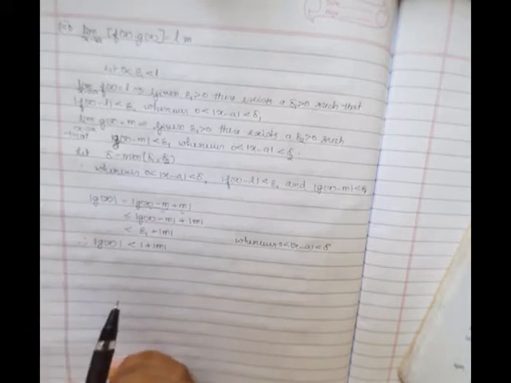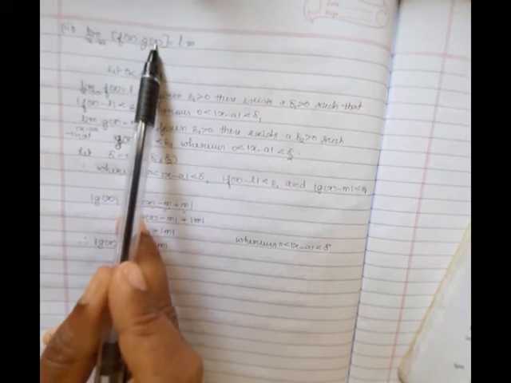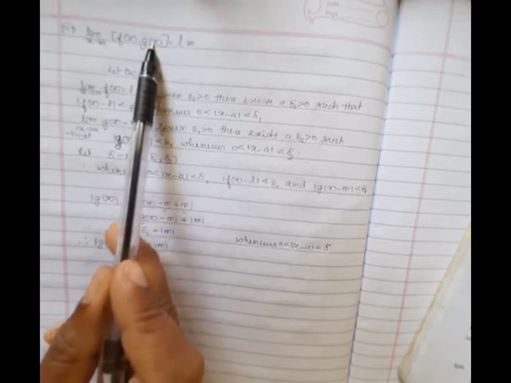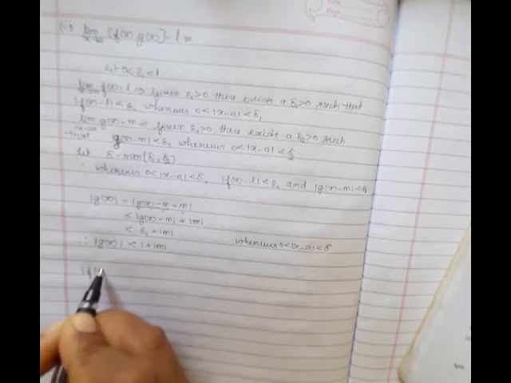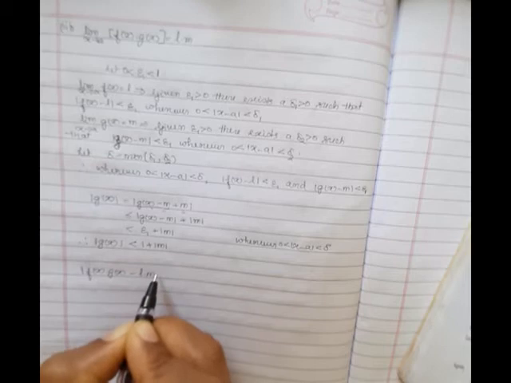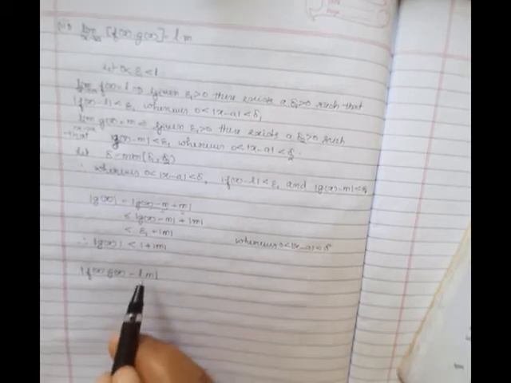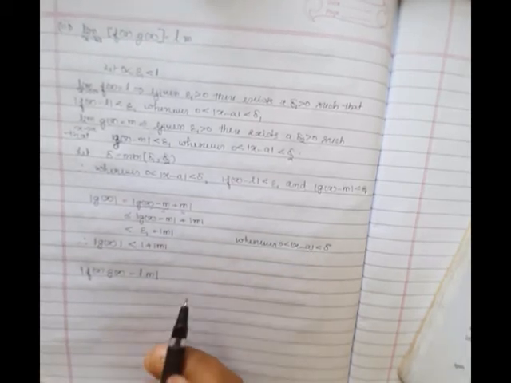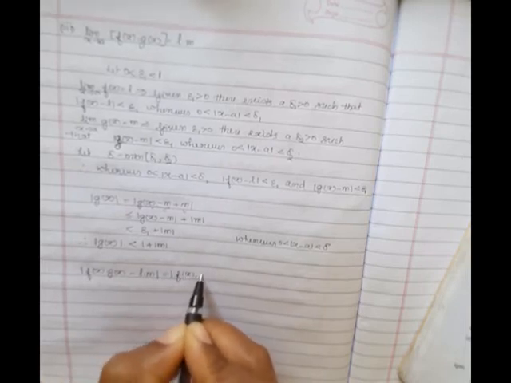Keeping this, now I have to apply the definition for f of x into g of x. For a particular epsilon, I have to find a delta such that modulus of the function f of x into g of x minus the limit, which is L into m, I should get it as less than epsilon whenever mod x minus a is less than delta. So I have to show that this will be less than epsilon whenever mod x minus a is less than delta. We'll keep this. I will try to alter this.